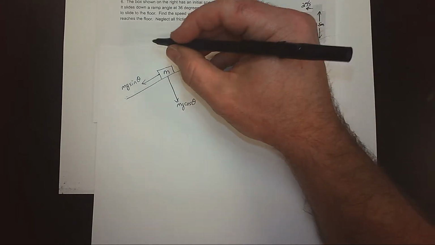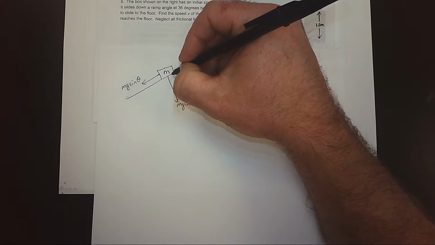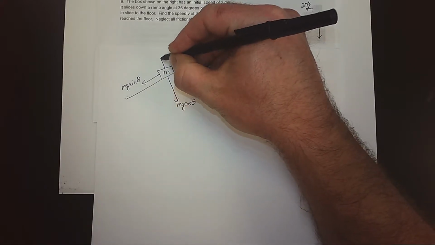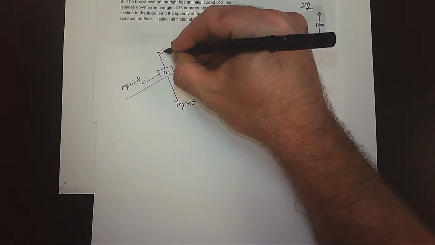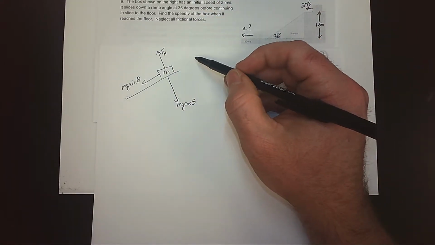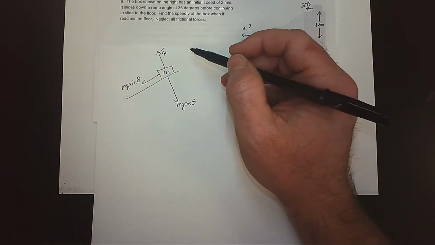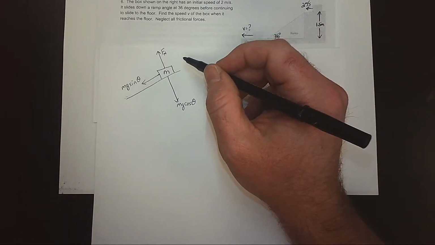And so the other forces on the hill: it is sitting on a hill, it's being pressed by the hill, it's a surface, and so there would be this normal force. And there would be friction going back up the hill, but it said in this problem that we don't have to worry about friction. So we are not going to worry about friction.